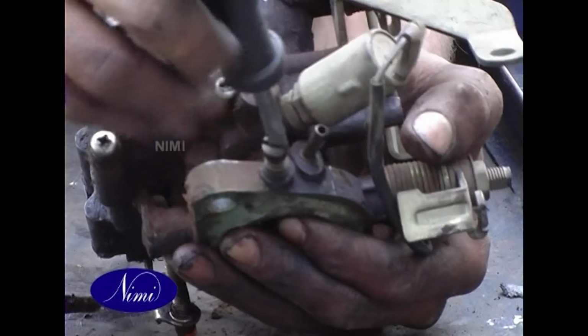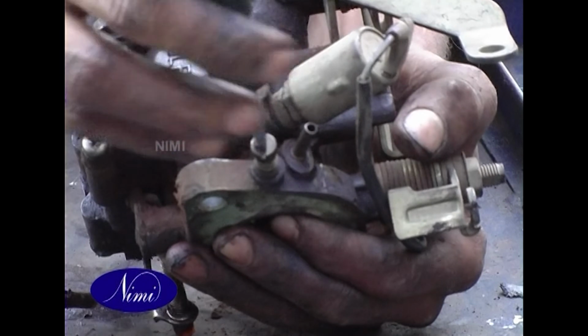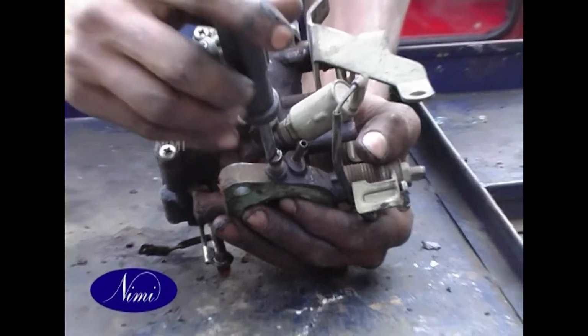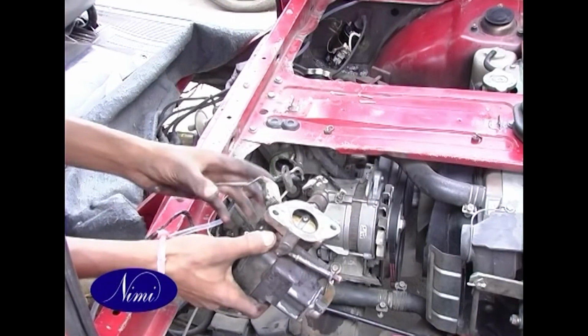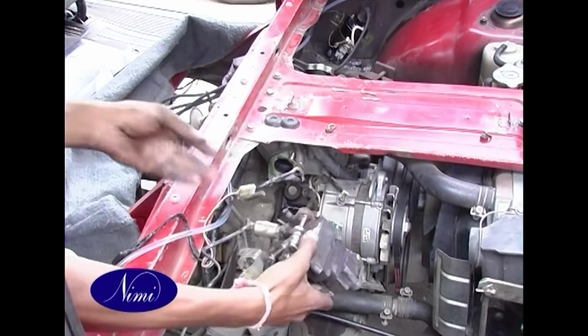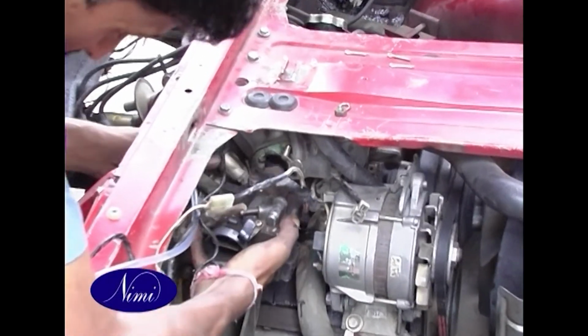Carburetor. In the gasoline engine, the carburetor or the ECM is used for mixing the air and the fuel. Most 4-cylinder engines use the ECM system. Only some small engines use a carburetor.